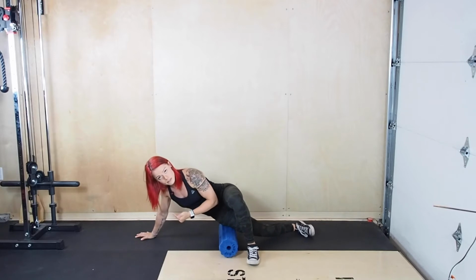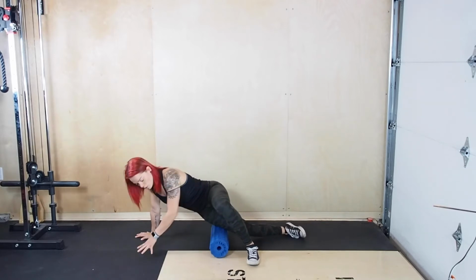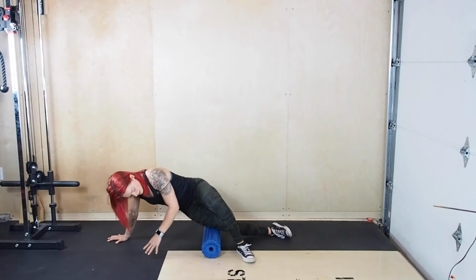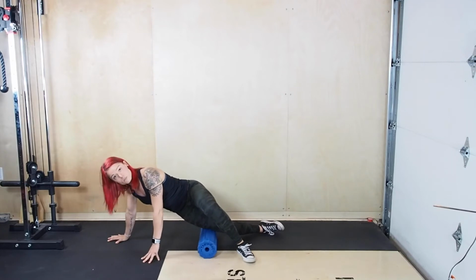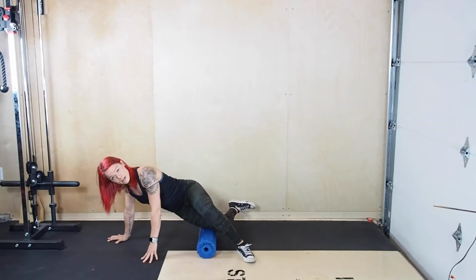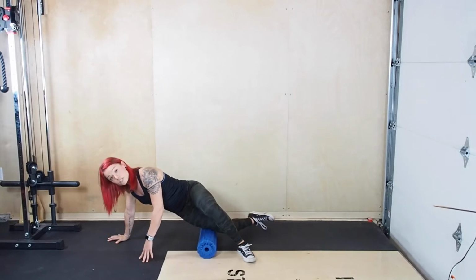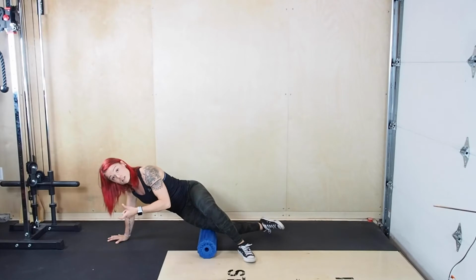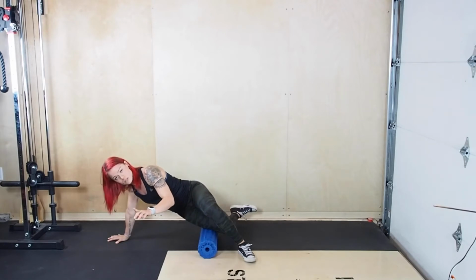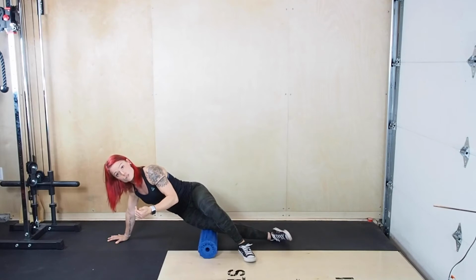Now to augment this and make this better, we're going to try to go through a bend and extend. So as soon as I find a tender point, I'm going to flex at the knee and I'm going to extend at the knee. This can be challenging for some people as it can be a little bit uncomfortable. So go within your own range. Make sure that you can breathe because that also helps with the neurological response and benefit.